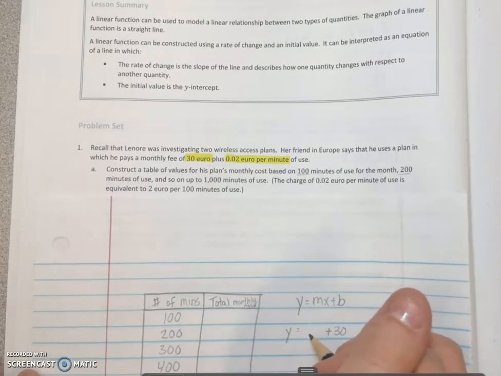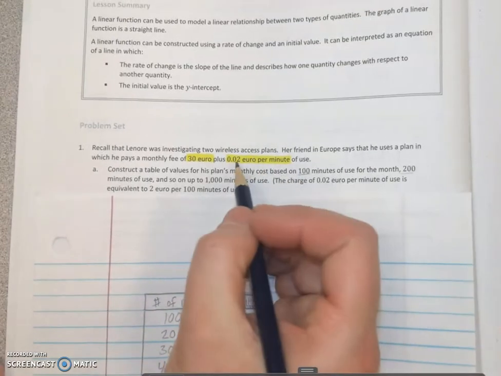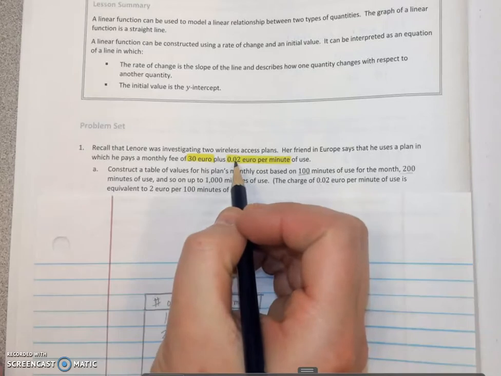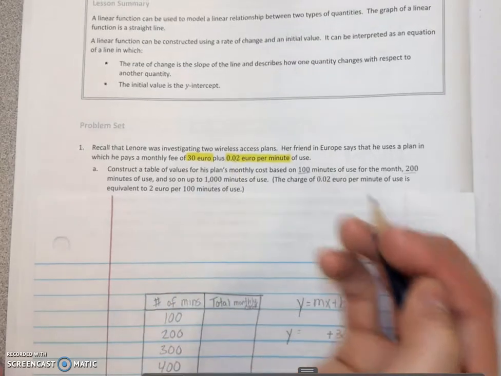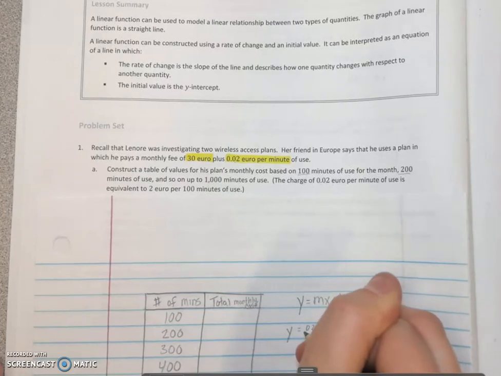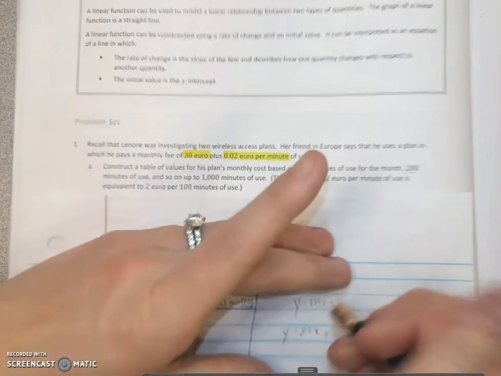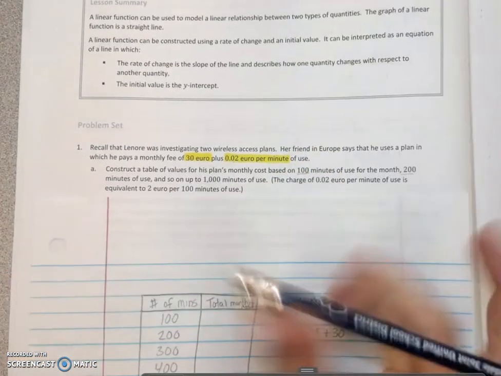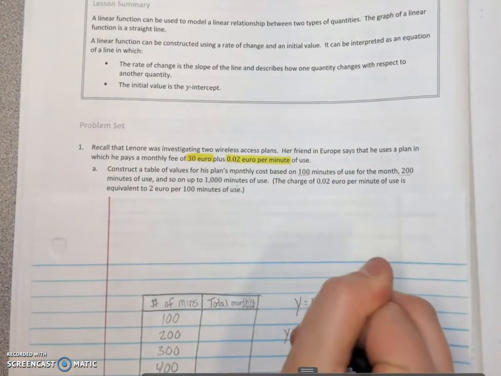I need to figure out my slope. Looking at this, for every minute I use, or he uses, it's 0.02. So each minute is going to go up 0.02.